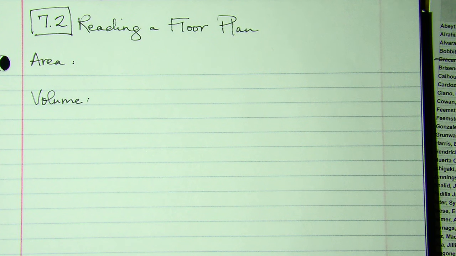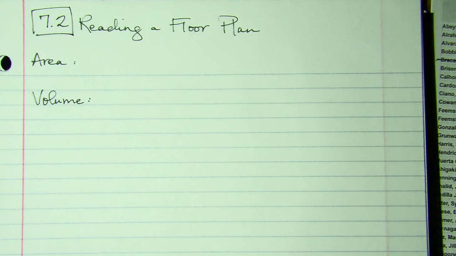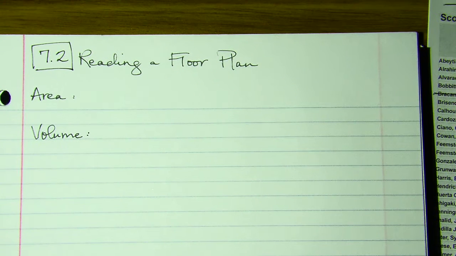Morning, we are going to be covering 7.2. So, here we go. 7.2 has to do with reading a floor plan. So, we're going to be doing a lot of square foot, area, and volume. So, let's go over a few things.